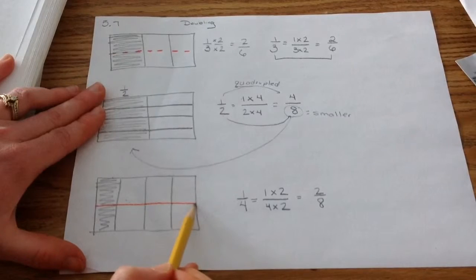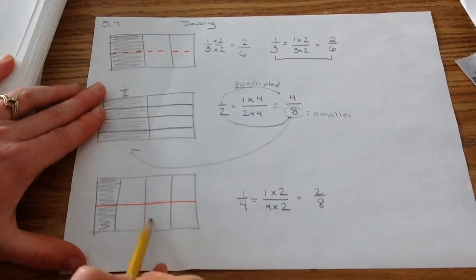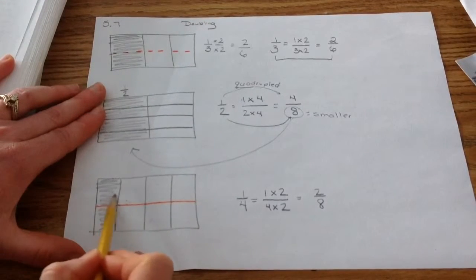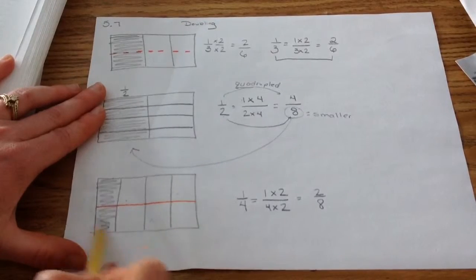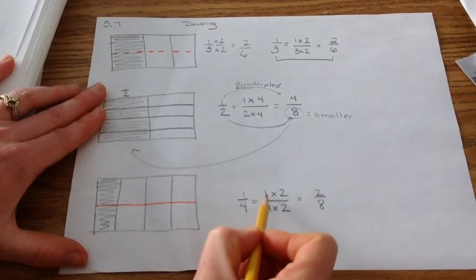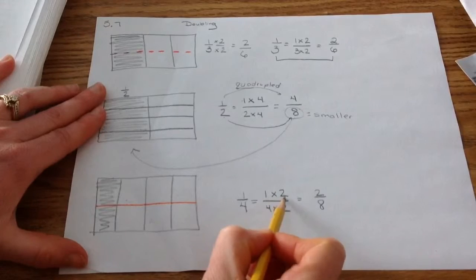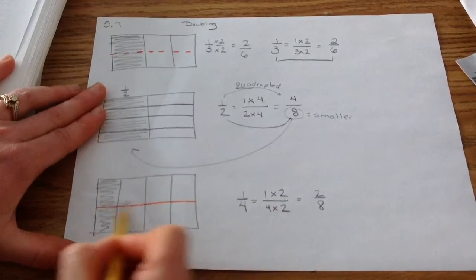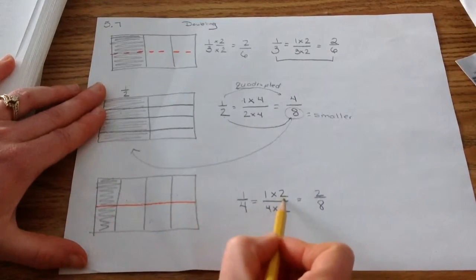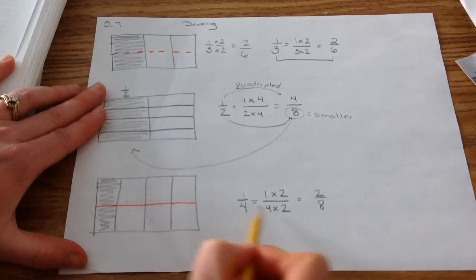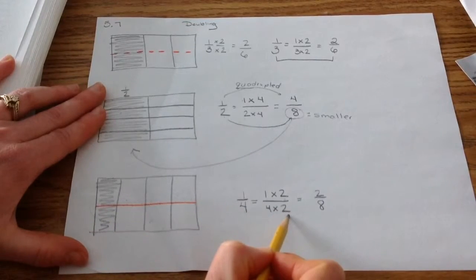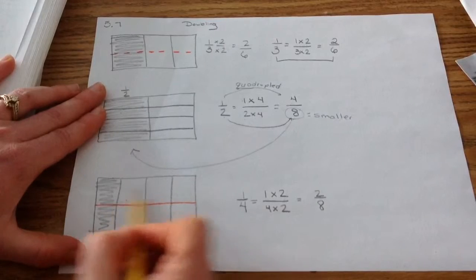I decided to just cut it in half, which means I doubled the amount of pieces I had. I went from 4 pieces to 8 pieces. So since I doubled it, I did 1 times 2. So I had 1, and I cut it into 2 different groups. I had 4 pieces originally, times 2. So I cut it, so now I have twice as many.